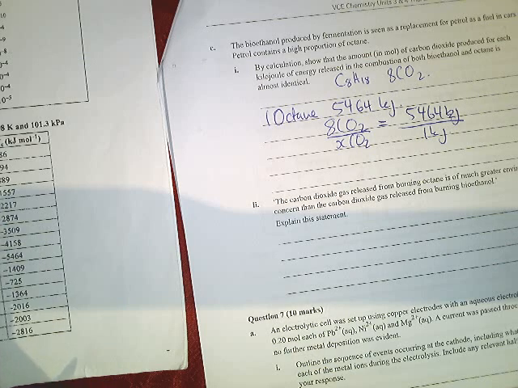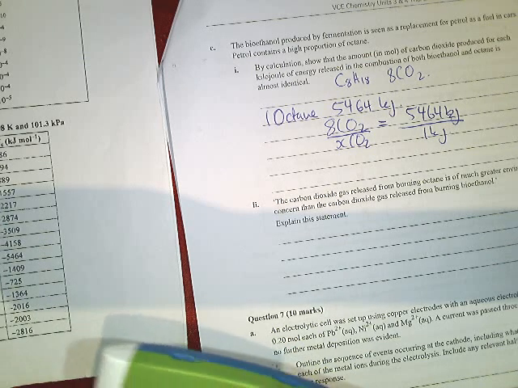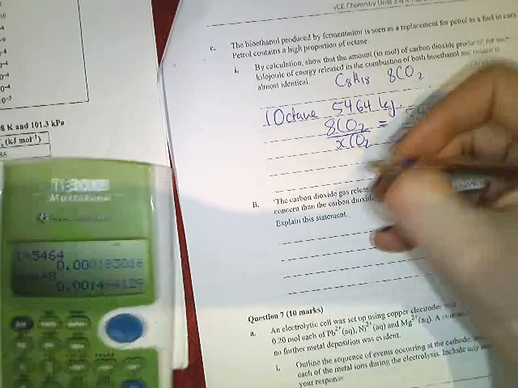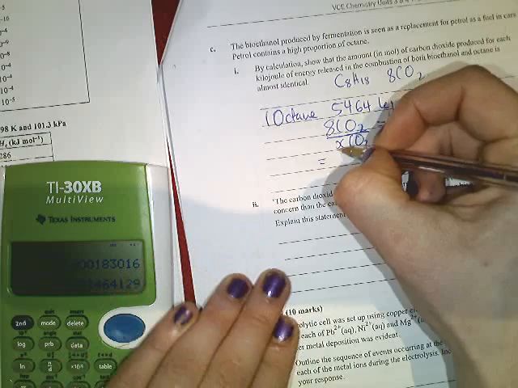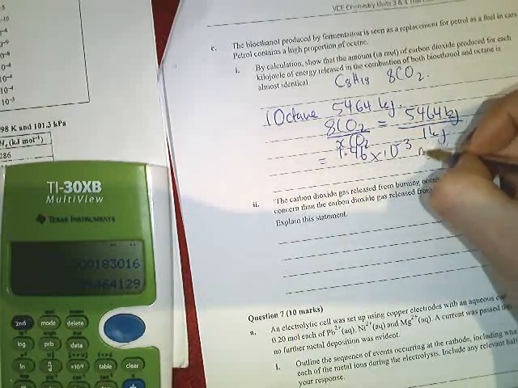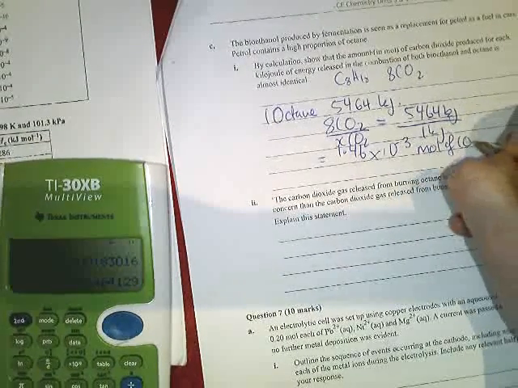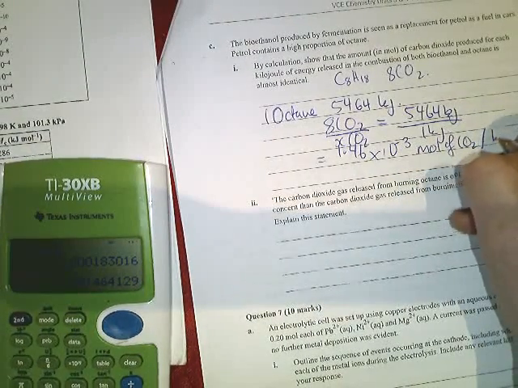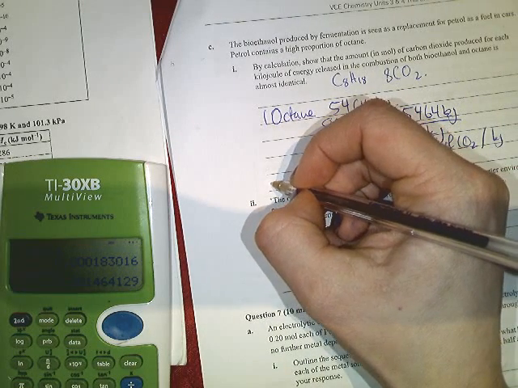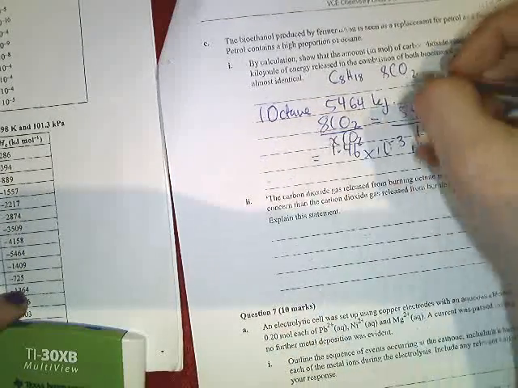5464. Okay. So we have 1.46 times 10 to the negative 3 mole of CO2 per kilojoule. And we do the same for ethanol, which is 1364. The ethanol is a C2, so it releases 2 carbon dioxides.